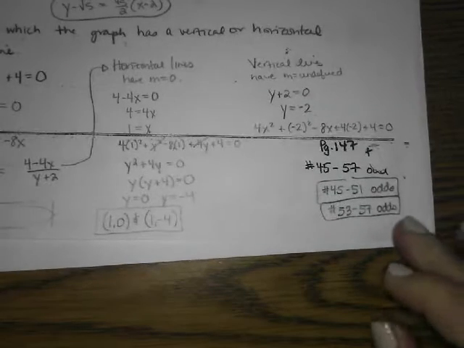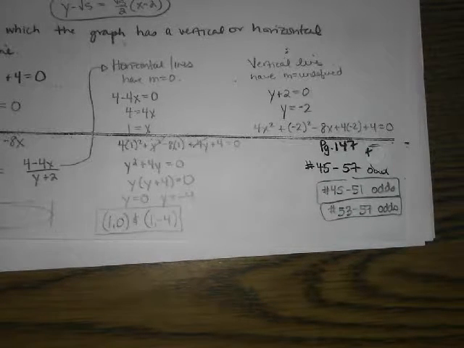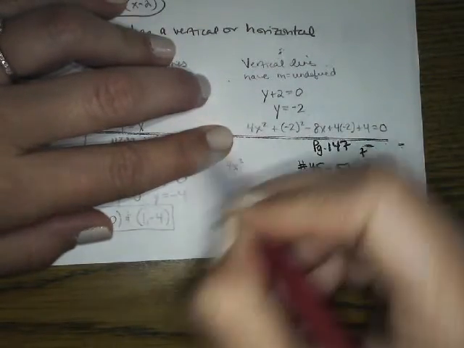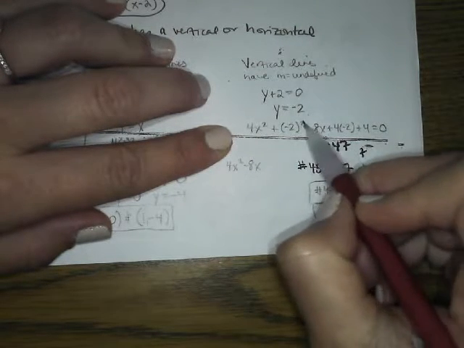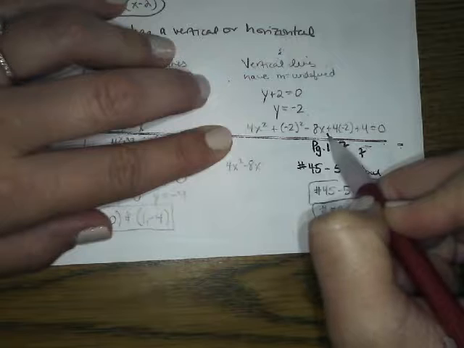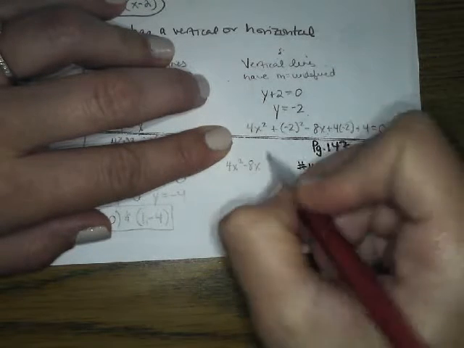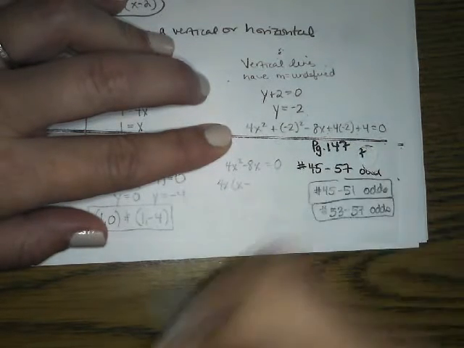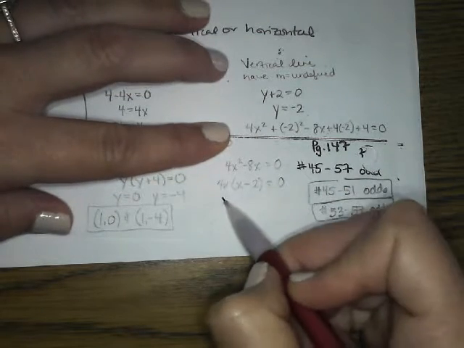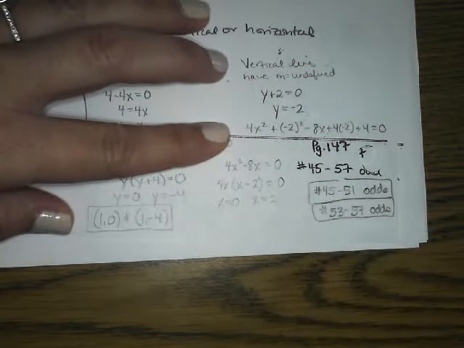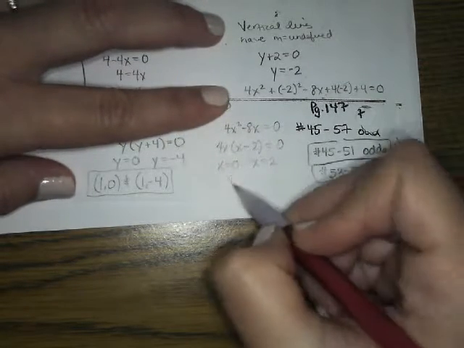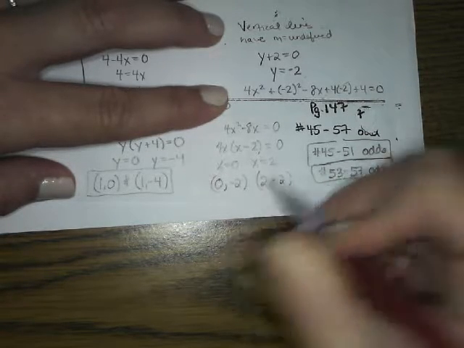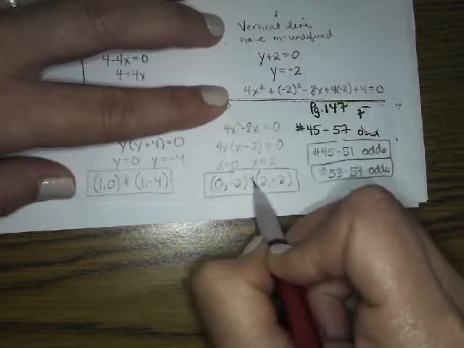And again, this is a quadratic, but we're now just solving for x's. So we've got 4x squared minus 8x. We've got 4 minus 8 plus 4, which is 0 again, so that works out nicely. Factor out 4x. We get x minus 2. And our x-coordinates are x equals 0 or x equals 2. So the points that I would write would be (0, -2) or (2, -2), where we have vertical tangent lines.